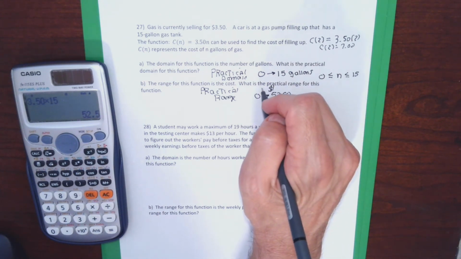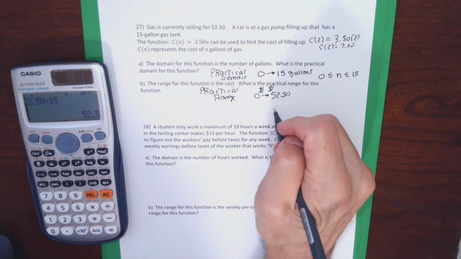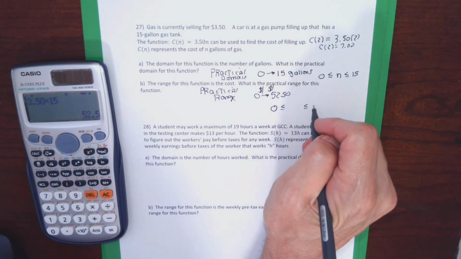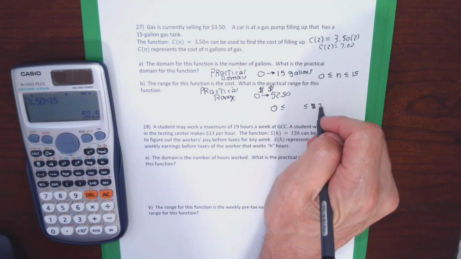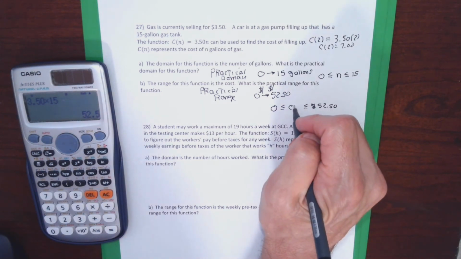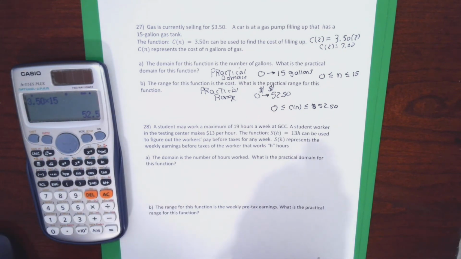So my practical range is somewhere between $0 and $52.50. I could do something like this. I could say my cost is somewhere between 0 and $52.50. I like the dollar unit here, but I don't really need it. And the cost symbolically is this C parentheses n, or the function notation.